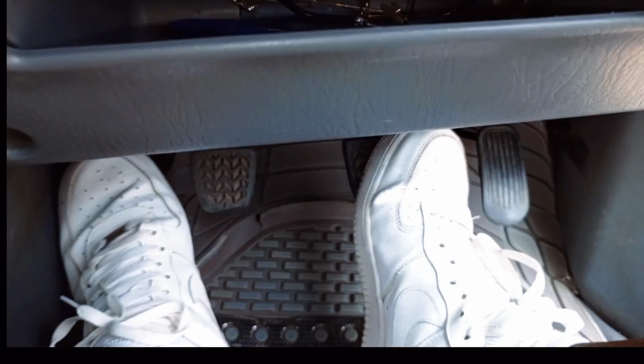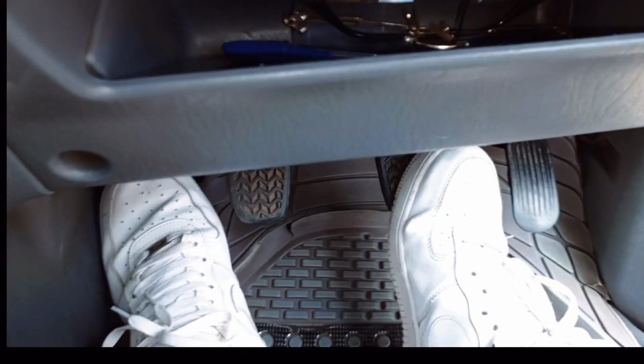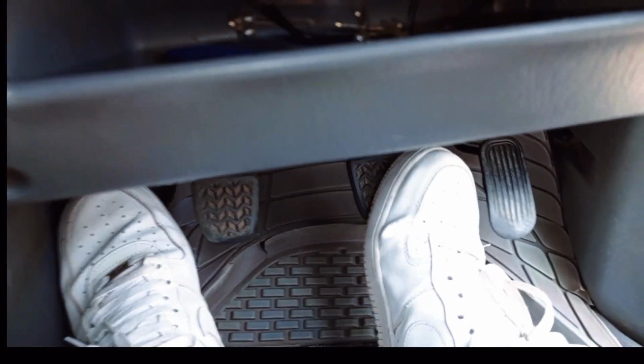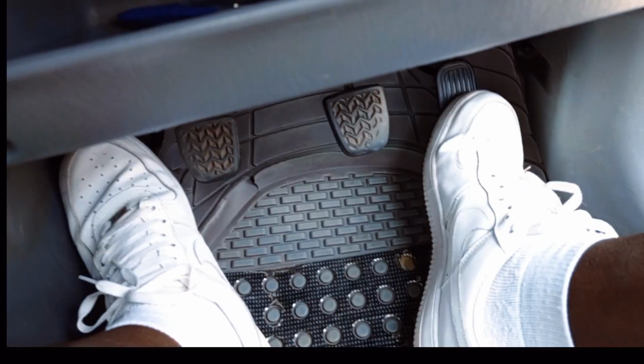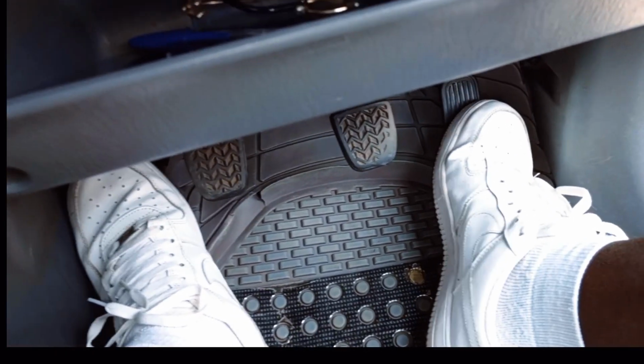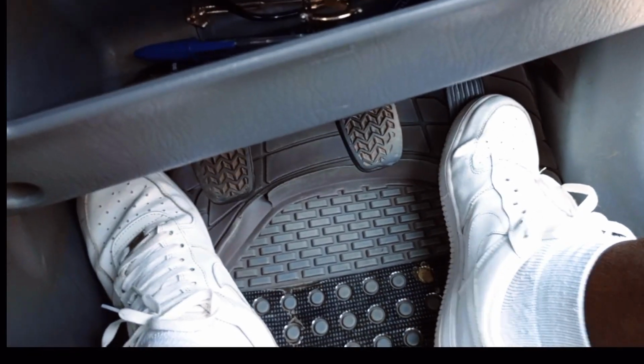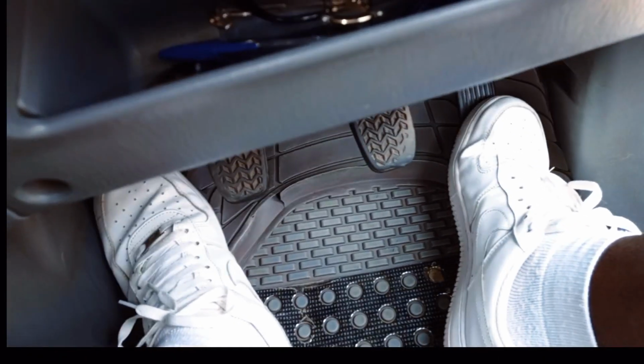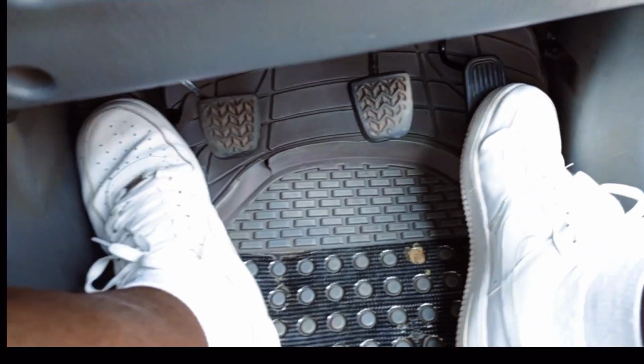Then we have the one here at the center, which is the brake pedal. And then we also have this one at the extreme right, which is the accelerator.